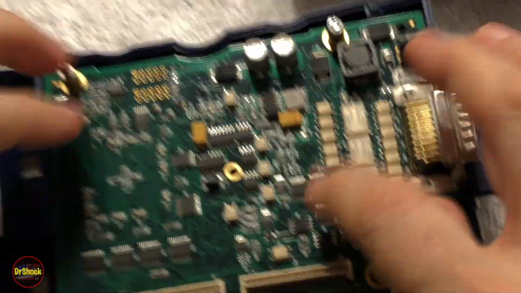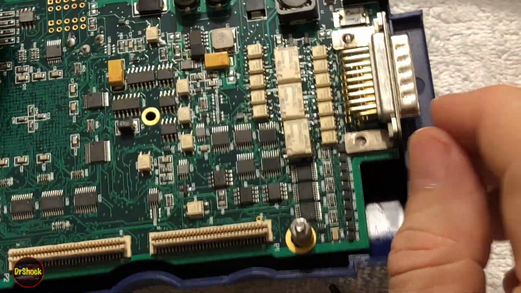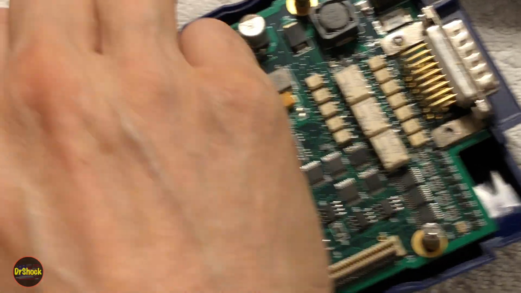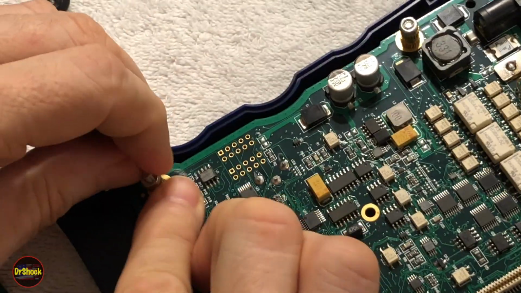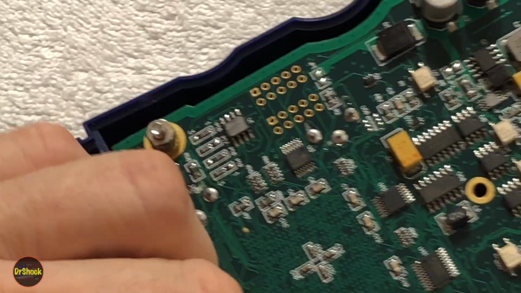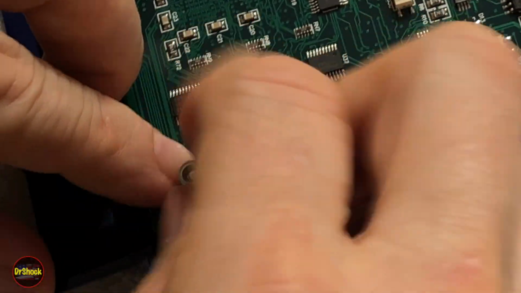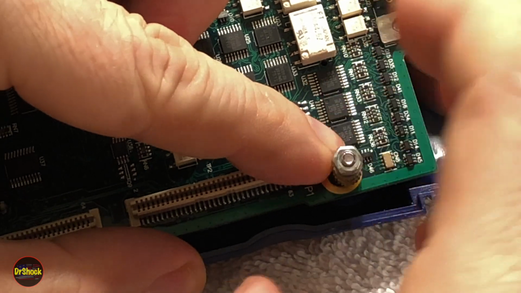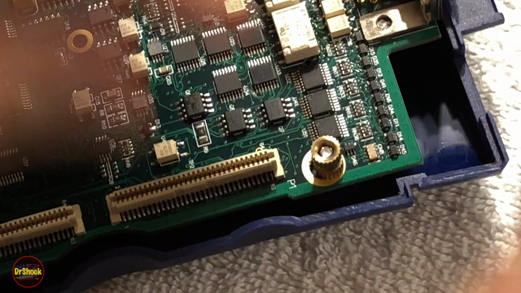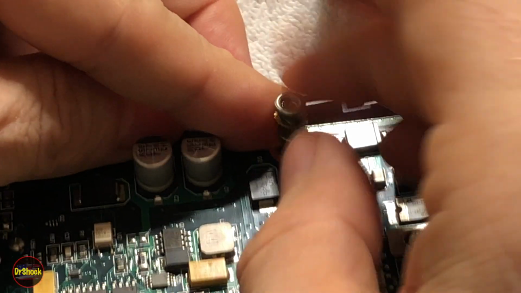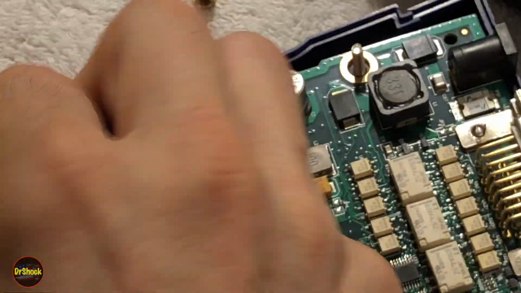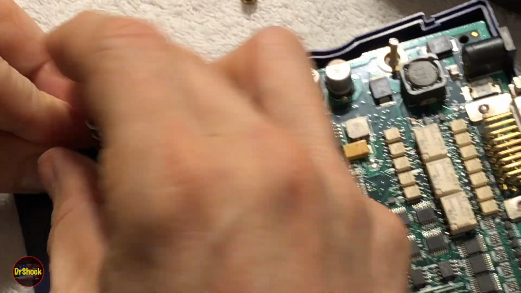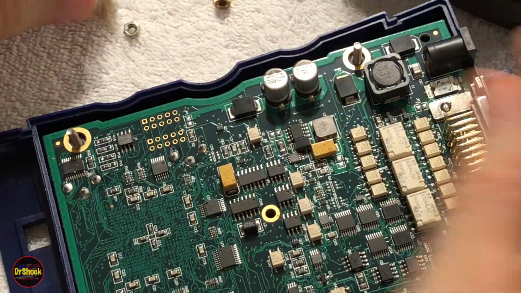The FPGA is on the other side of this board. And so in this clone, in order to get this out, we have to undo this whole contraption they have with these nuts and screws. It's a pain to separate all this.